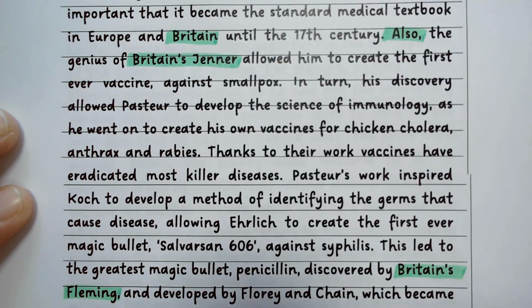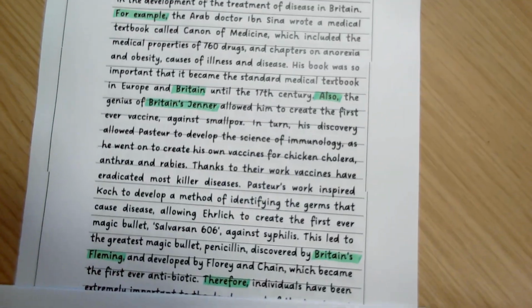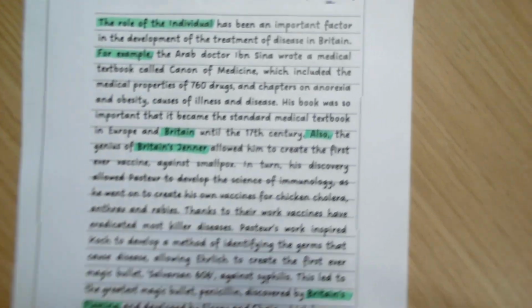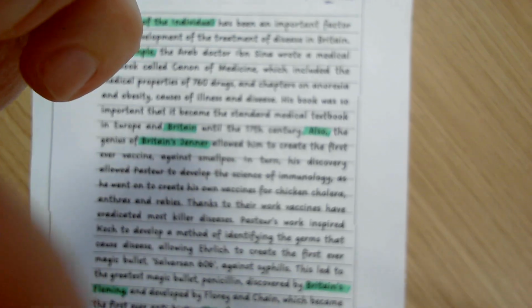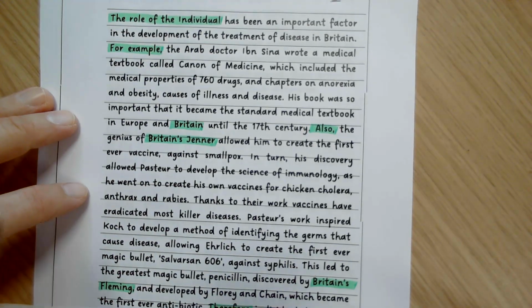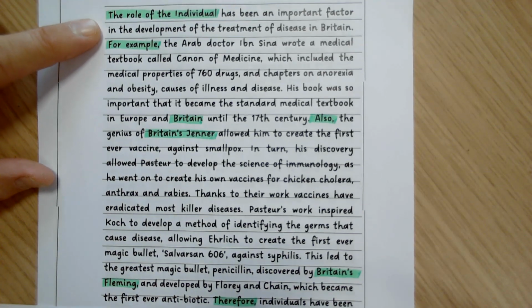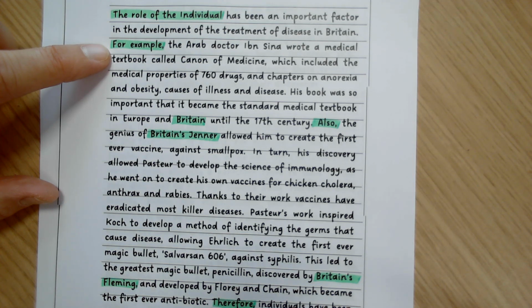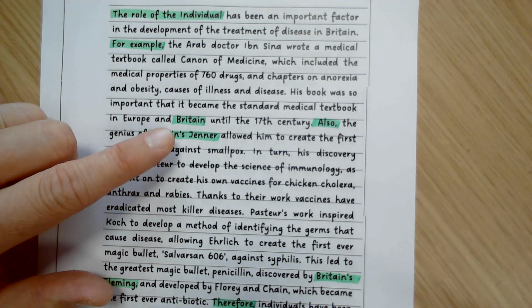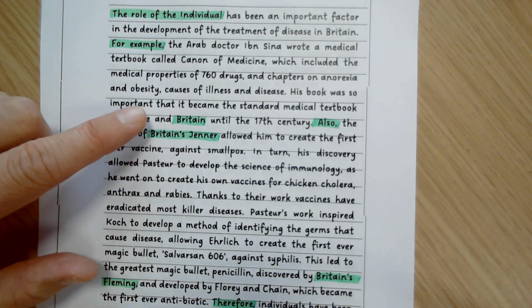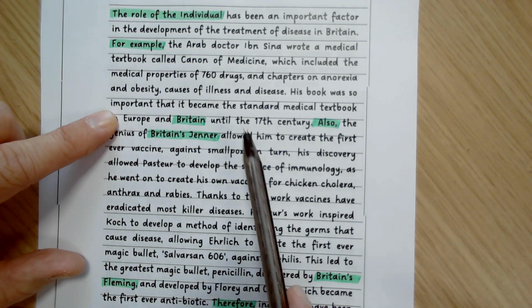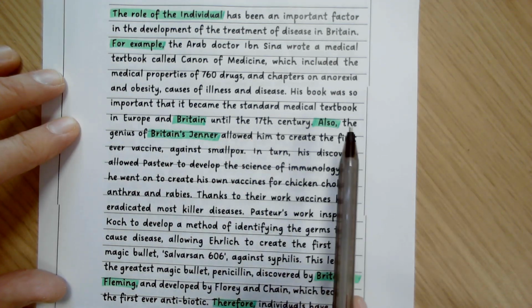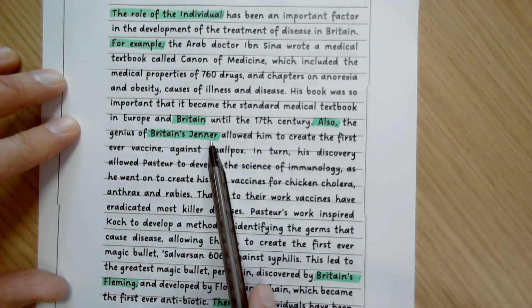So, just going to try and zoom out a little, and let's have a look at this first paragraph that we've just written. Hopefully you'll have your own copy in front of you, and you'll be able to read it quite clearly. Okay, so we start off with a strong opening sentence. So there's no doubt that I'm going to be talking about the role of the individual. I go on to give my first example, Ibn Sina, and you'll see that I've highlighted the word Britain here because I would have missed an opportunity, wouldn't I? His book becomes the standard medical textbook in Europe. Well, that includes Britain. Easy. Nice connective to lead me to my next individual, Jenner.